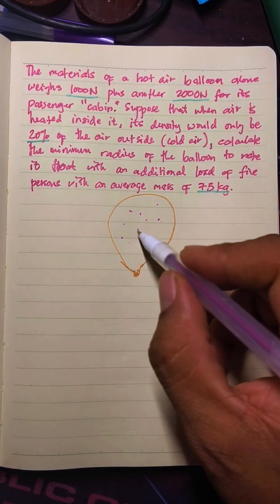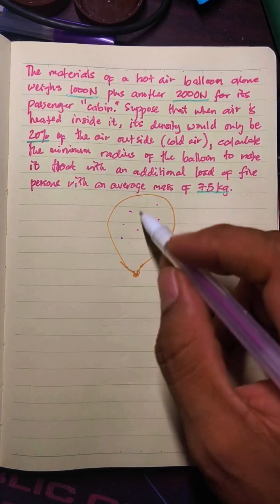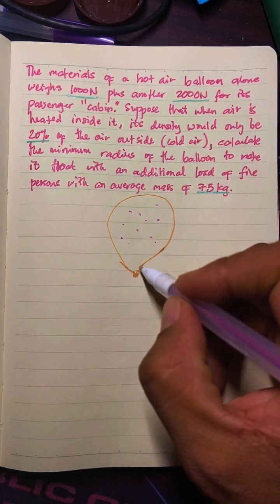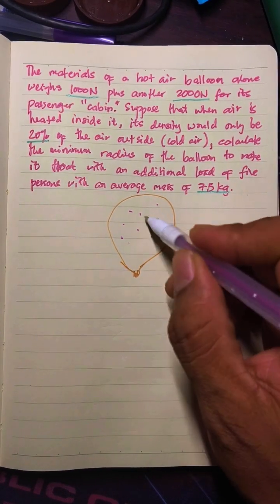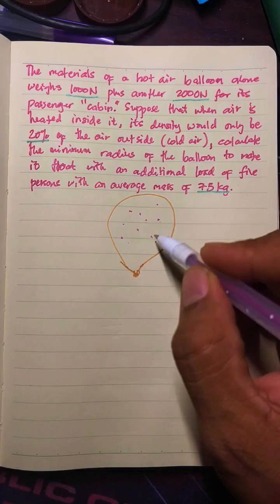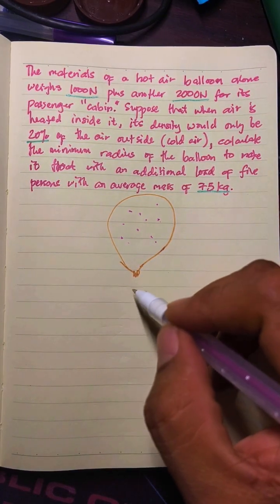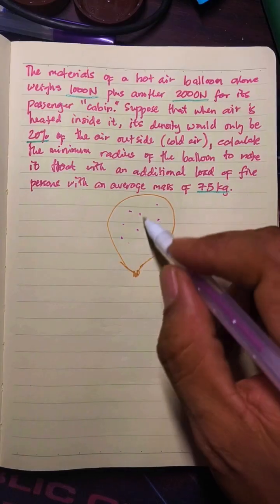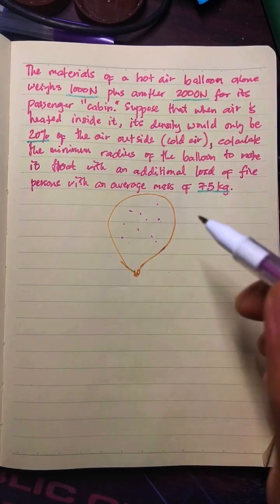If the buoyant force can counter that, then it can float. And if it's greater than, then it can ascend, because in order to ascend, the buoyant force must be greater than the weight of this hot air balloon plus all that it carries, so that there is an acceleration going upwards.